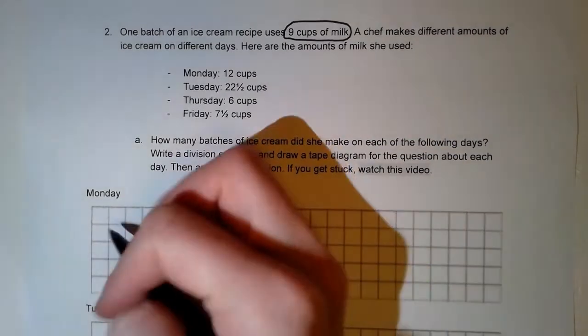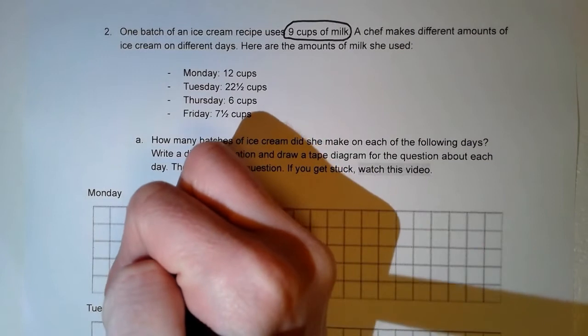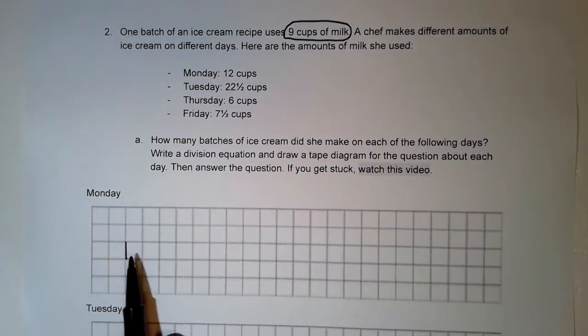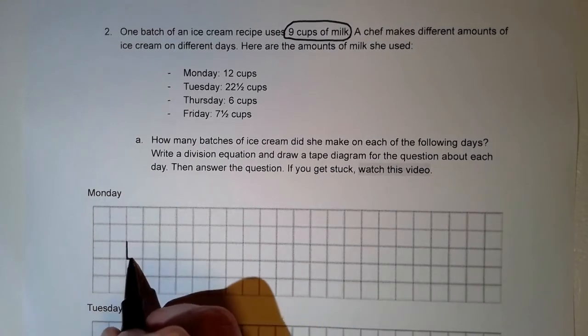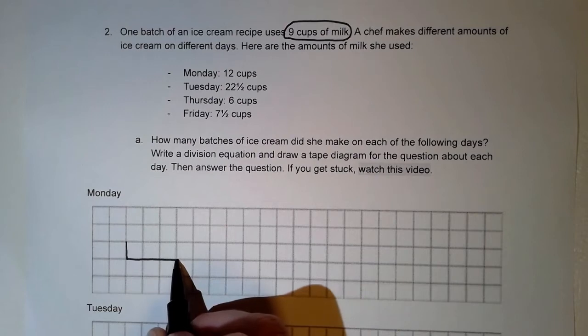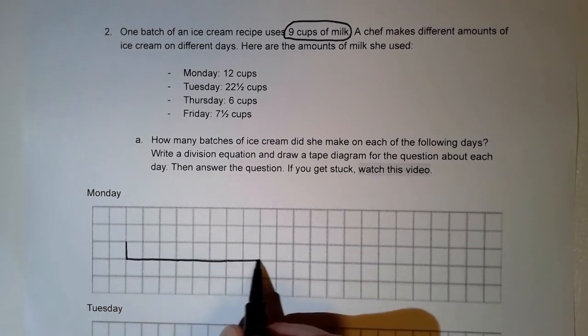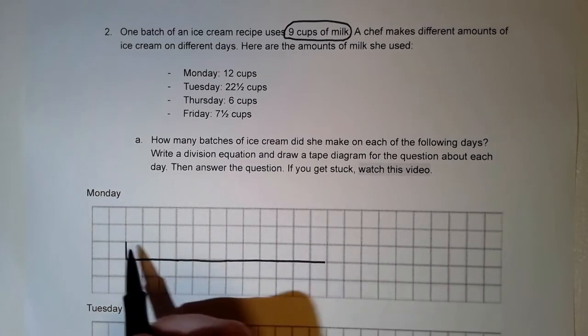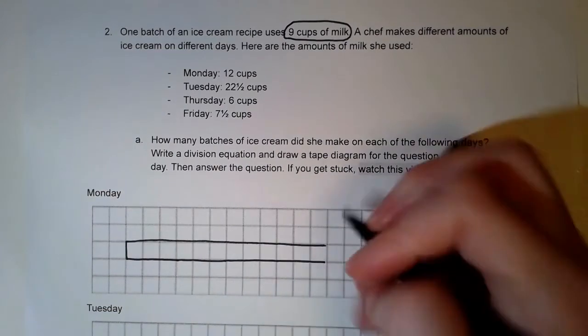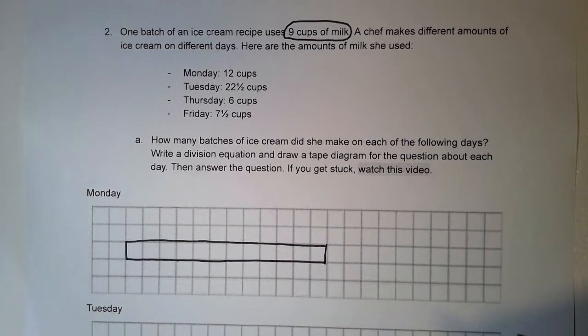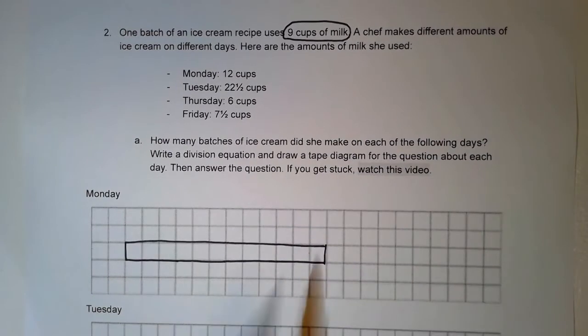She used 12 cups of milk. So I'm going to say that each one box represents 1 cup. So I'm going to show 12 cups that she used on Monday. So I'm going to put 12 boxes. So here's all 12 cups.